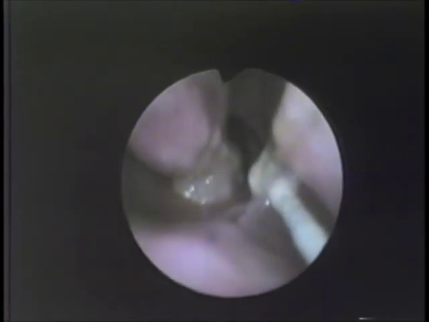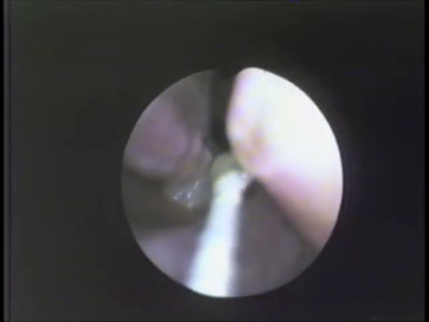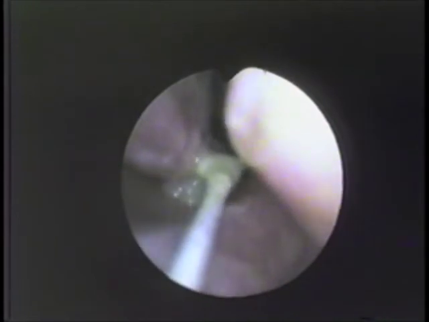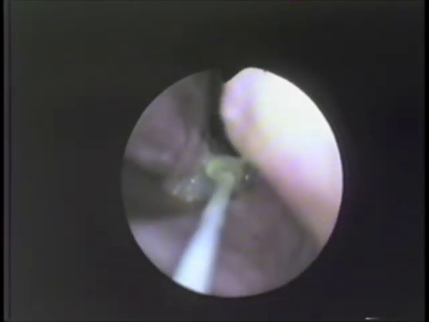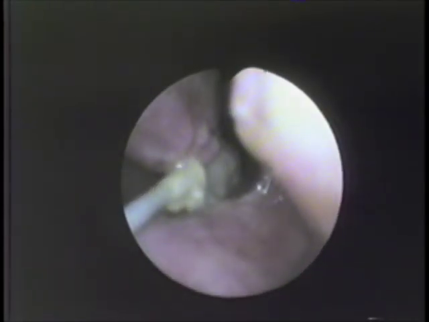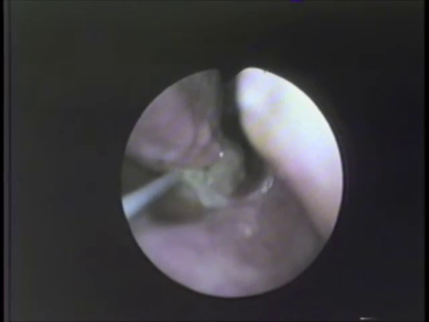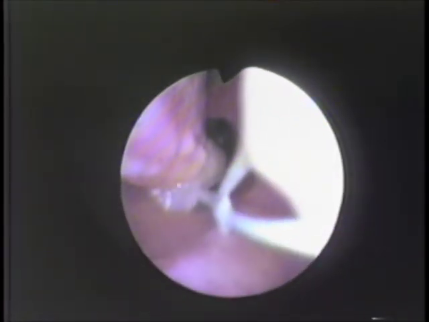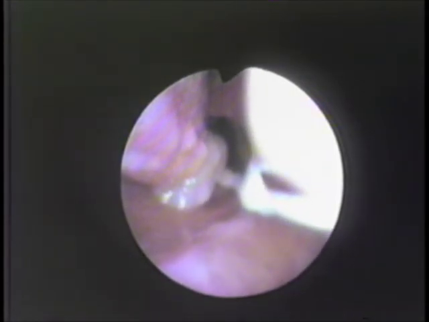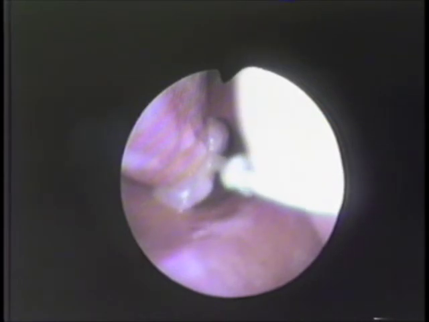Now we're going to take the Q-tip here and see if we can manipulate this polyp in order to demonstrate that it is a polyp and not something like a rhinolith or a bony extension of the inferior turbinate. I think you can see here that this polyp does move rather readily, and I think you can see that it is a direct extension of that turbinate.